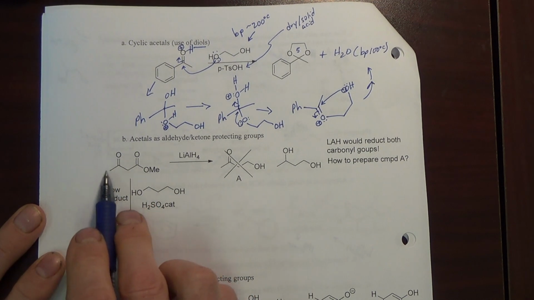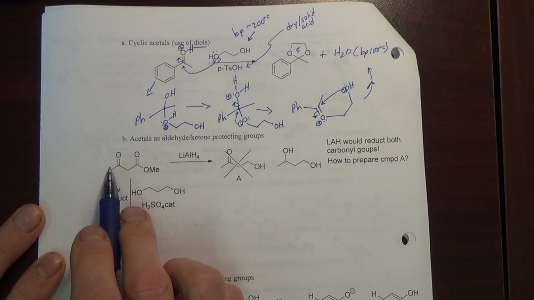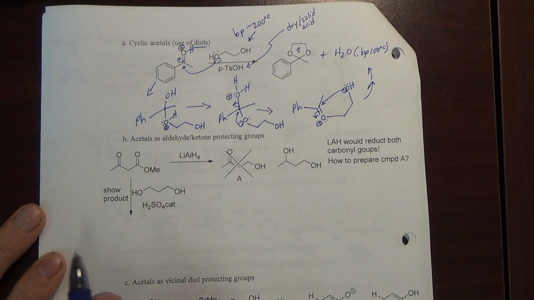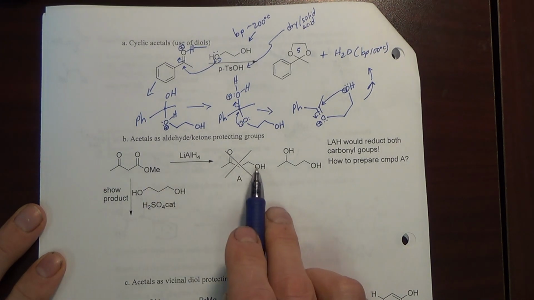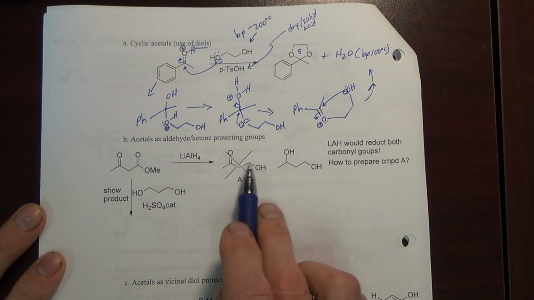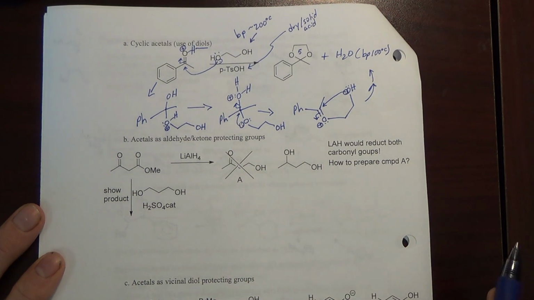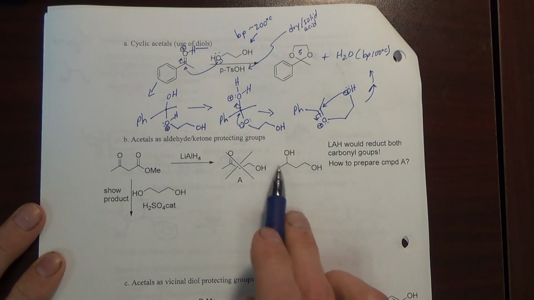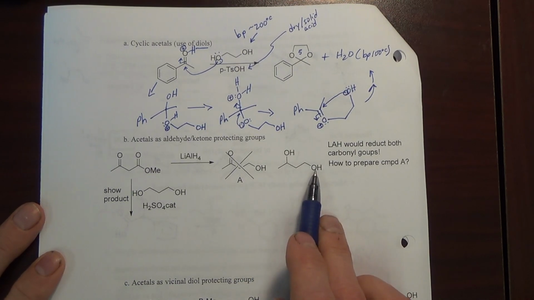So the ketone is actually going to react more quickly with the hydride reagent, as opposed to here where we need the ester to react. Ultimately, LAH would reduce both carbonyls and we would end up with this diol here.